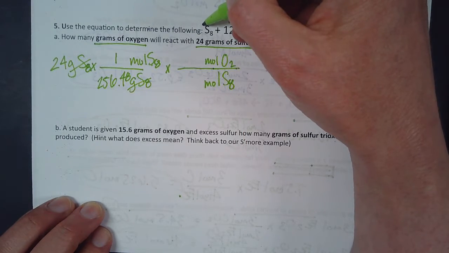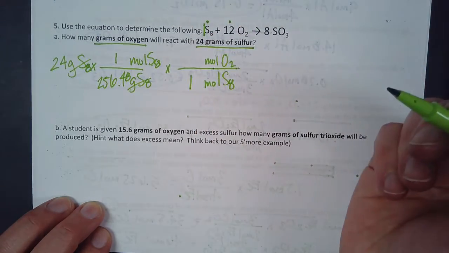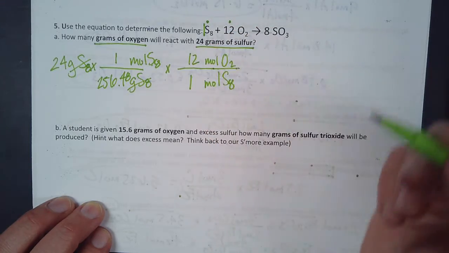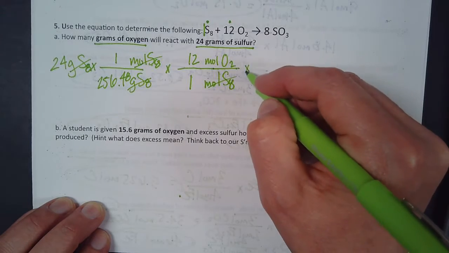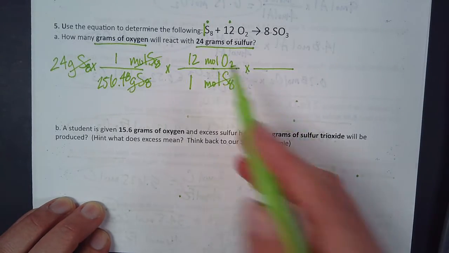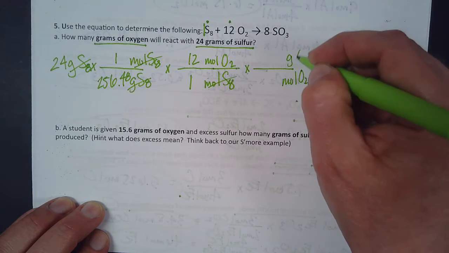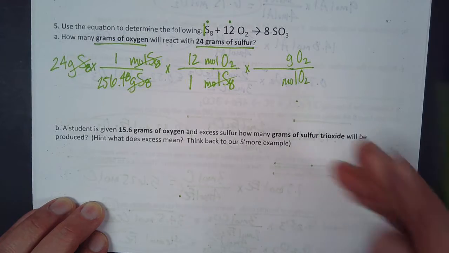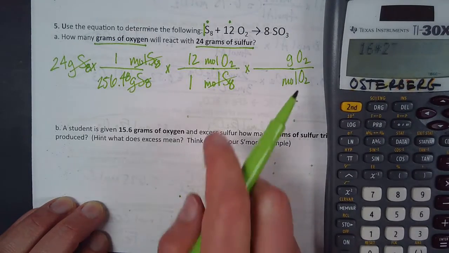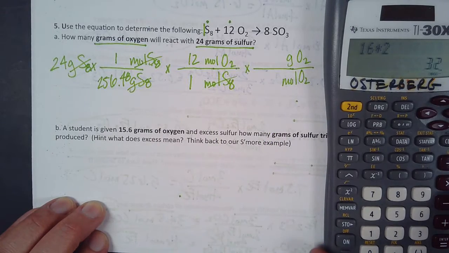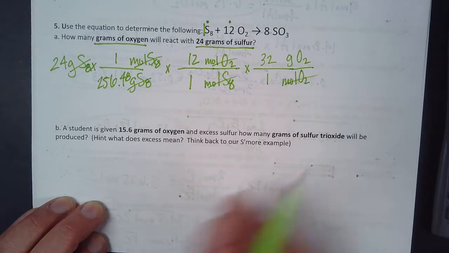And we're going to look here. We have 1 mole of S8 because there's nothing in front of it, so it's implied that there's a 1 there. And we need 12 moles of O2 there. So moles of S8 cancel. And our last step is to get moles into grams. So we have moles of O2 into grams of O2. And you have to be careful. Oxygen is 16, but there's 2 of them because it's O2. So that's going to be 32 grams in 1 mole of O2.